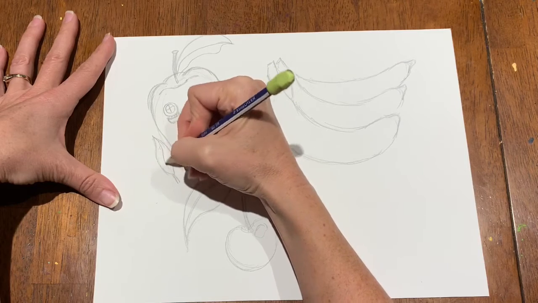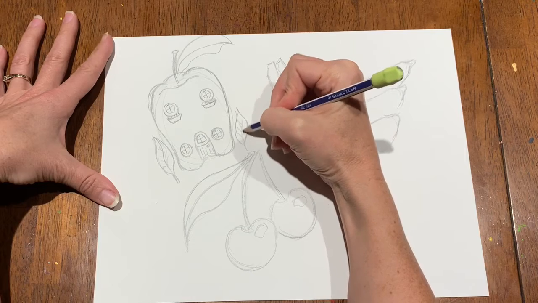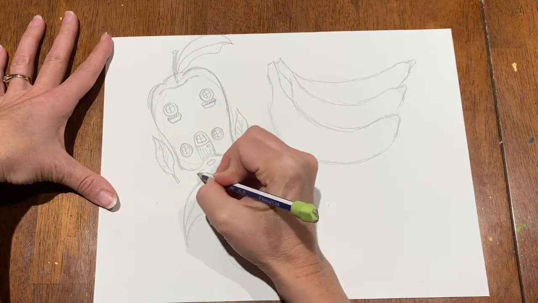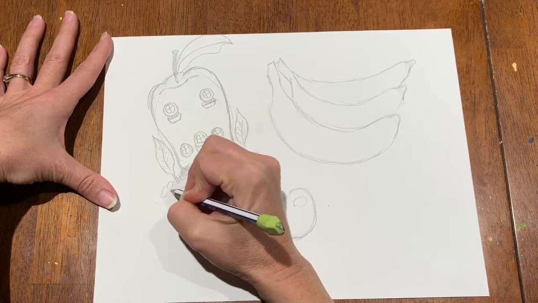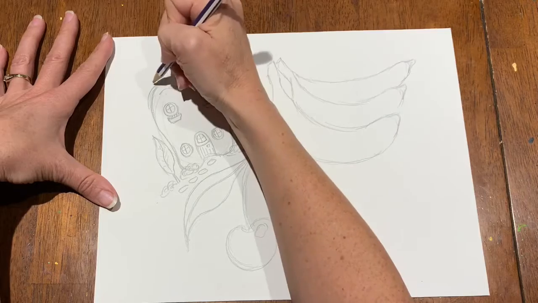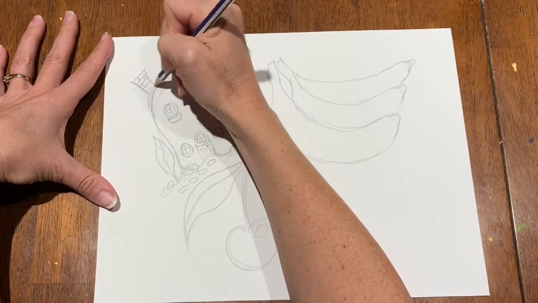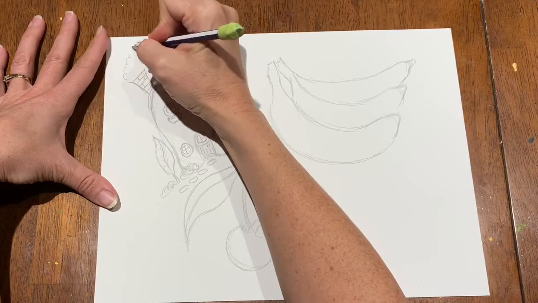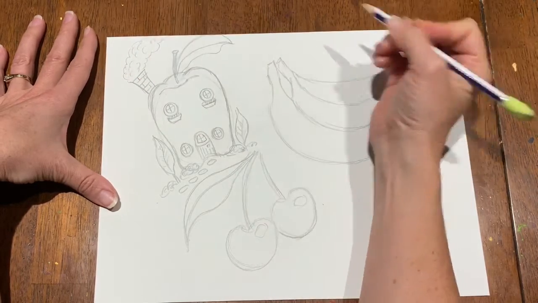And you can just have a lot of fun with this. Let your imagination go wild. What other details do you want on your apple house? Do you want little step stones leading up to the front door? Do you want a chimney, maybe with some smoke coming out? Just have fun with it. There are all kinds of things you can do to turn your apple into a house.